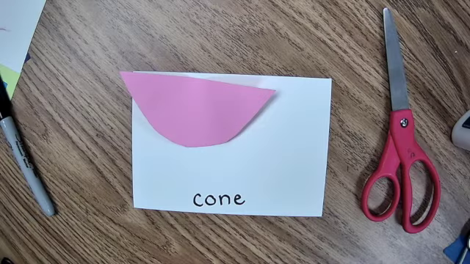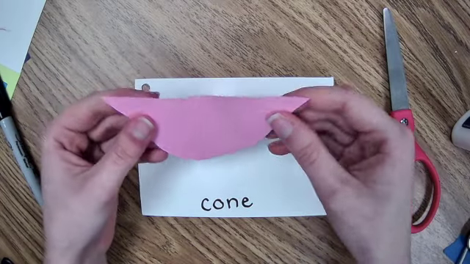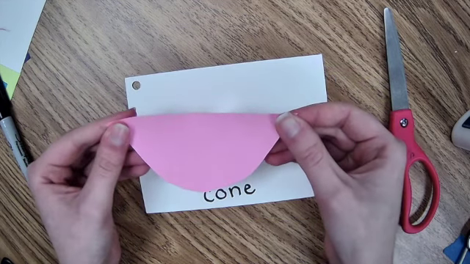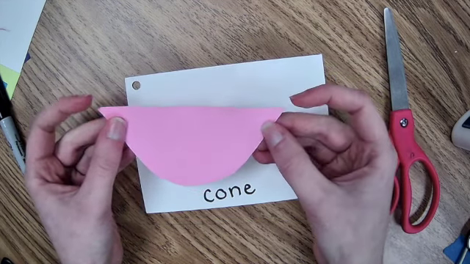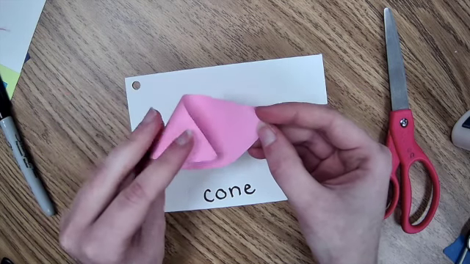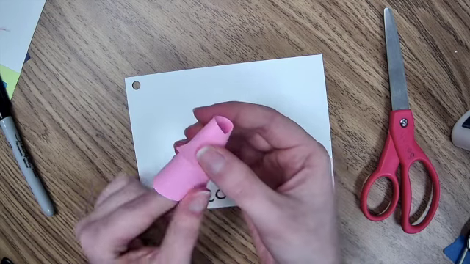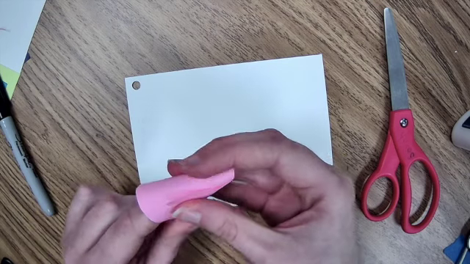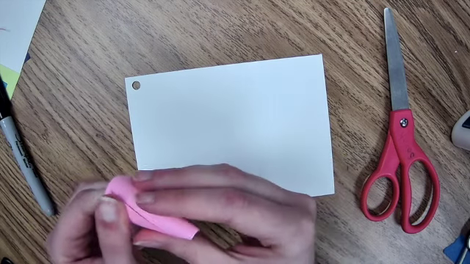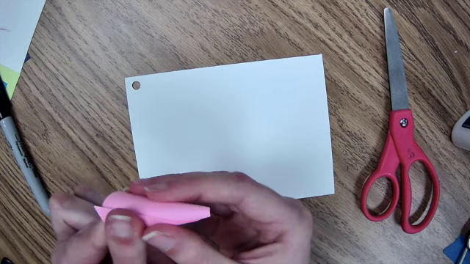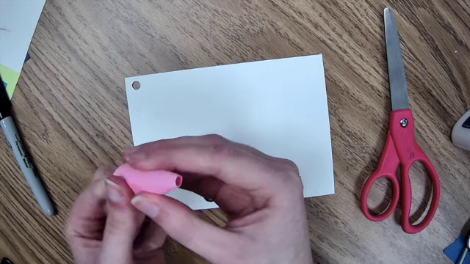To make a cone, you need to first start with a semicircle. So that means a half circle. So I'm going to take the two corners, the pointy ends, and I'm going to overlap them. So I'm going to fold one down and one up. And you want them to come to a point at the top. So I'm going to take my fingers and keep pinching and pulling until I come up with the shape that I want.